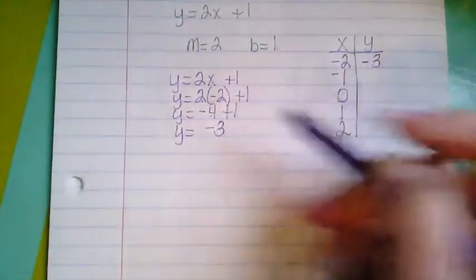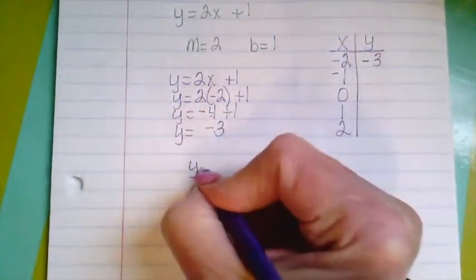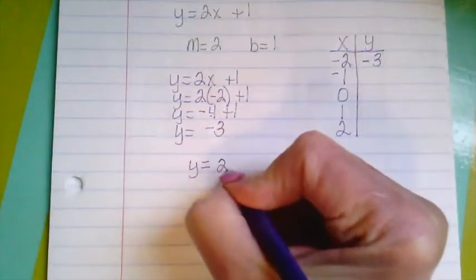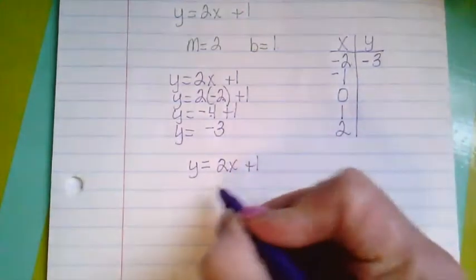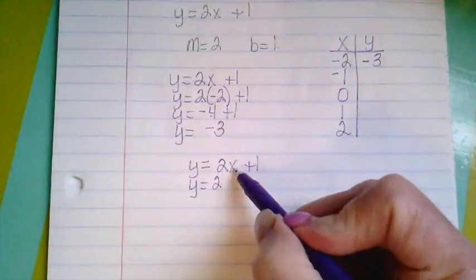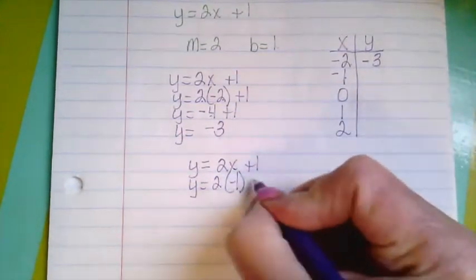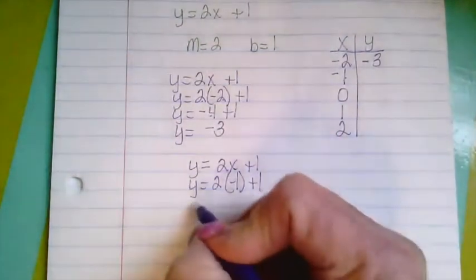Let's go with the -1. Start with our original equation, y equals 2x plus 1. Y equals 2, and I'm going to replace this variable with this -1, plus 1.